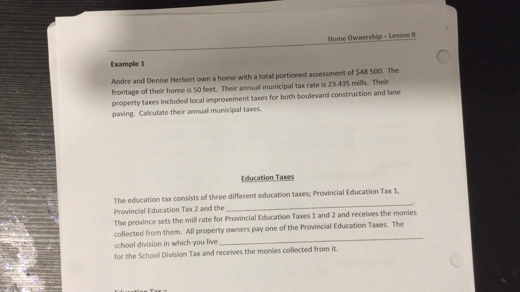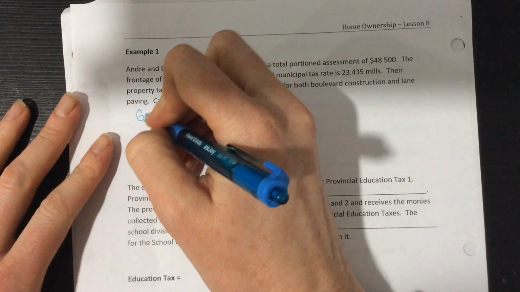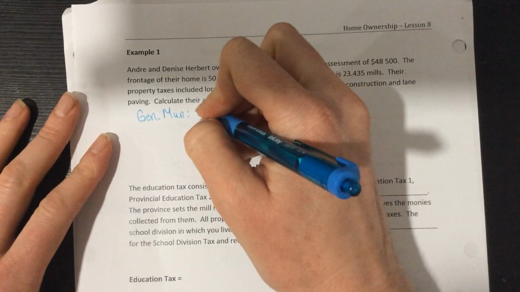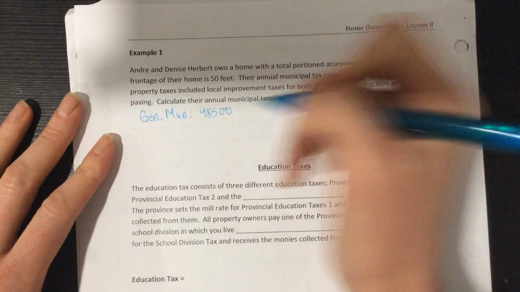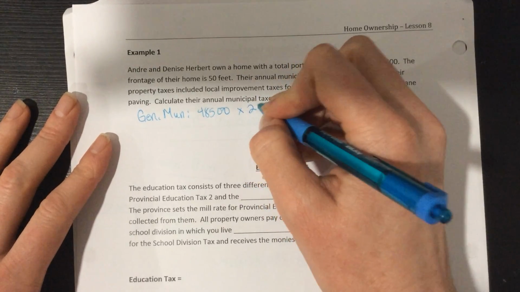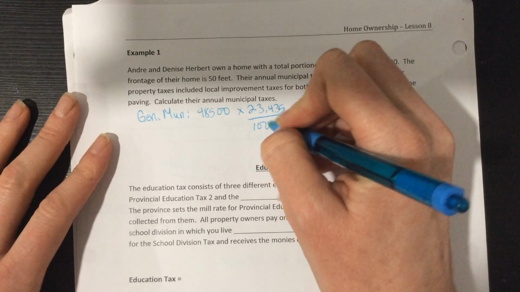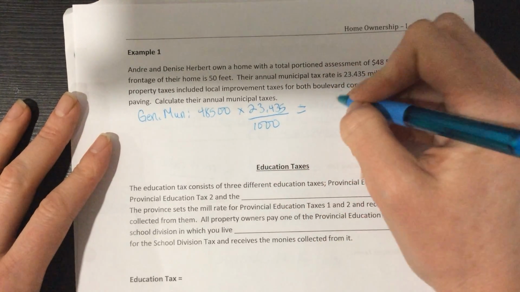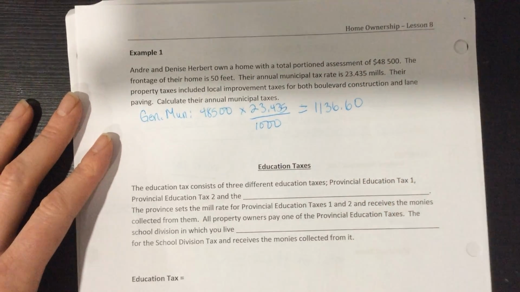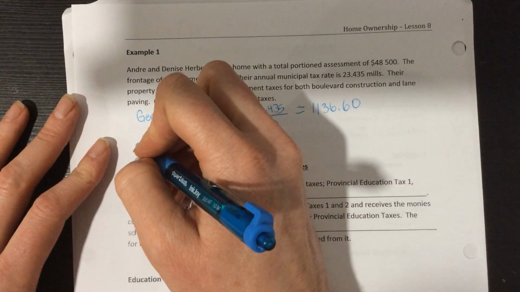Okay, so their portioned assessment we already have. So their general municipal tax is going to be their portioned assessment times the mill rate, which we learned how to calculate, divided by 1,000, which will come to $1,136.60. And then they have two local improvement charges.